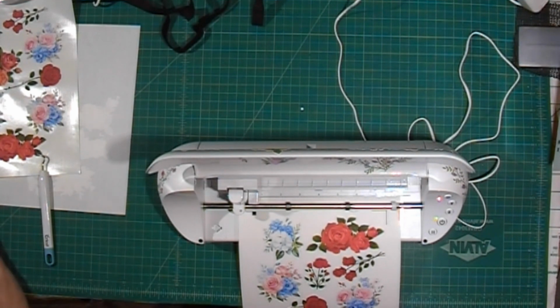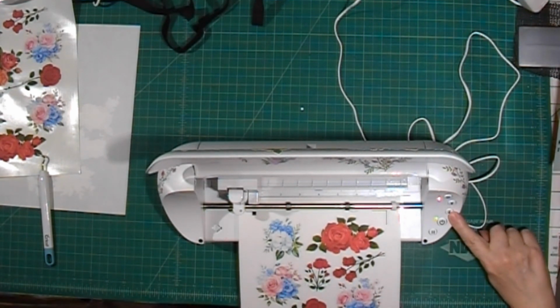Okay, it's finished cutting, and so I'm going to press the eject button.